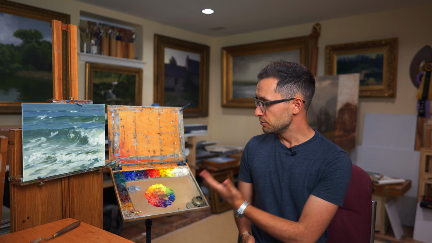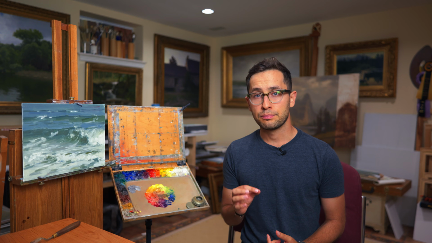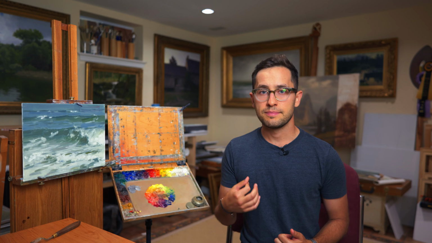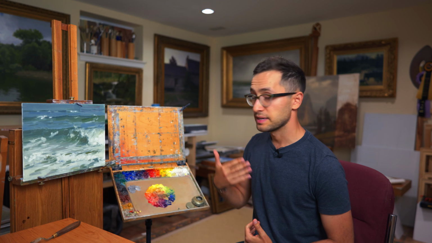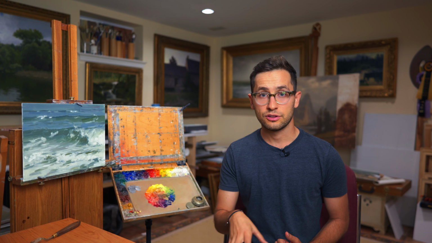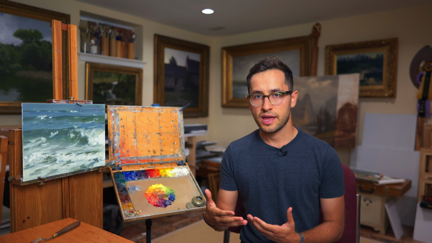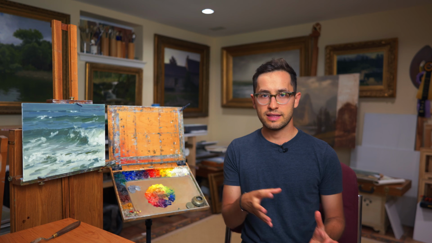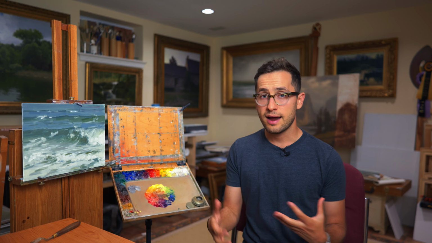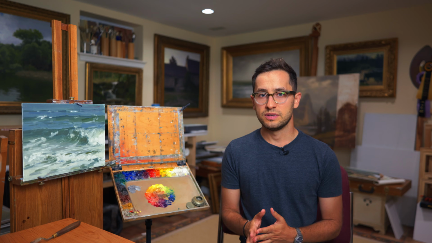I obviously do use black on my palette when I am out landscape painting, but the important distinction to make is I'm not using black to mix my shadows. If you are just adding black to a color mixture, that's not actually the way to mix a shadow. The shadows and the lights are oftentimes entirely separate colors. It's also very important to mix your shadows to be fairly chromatic.